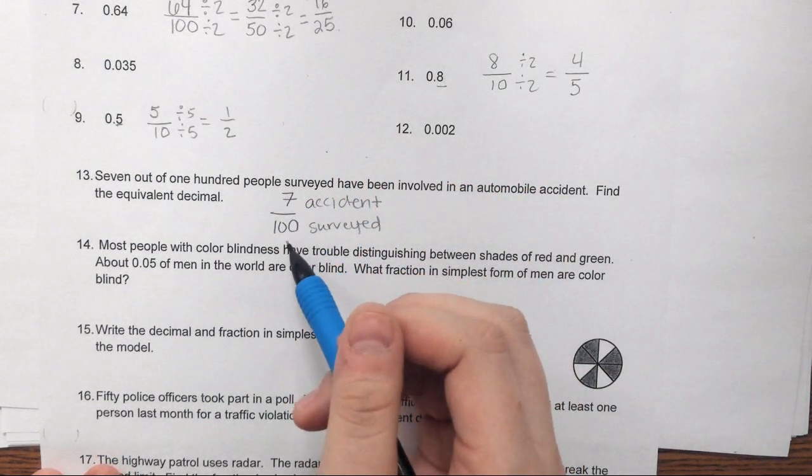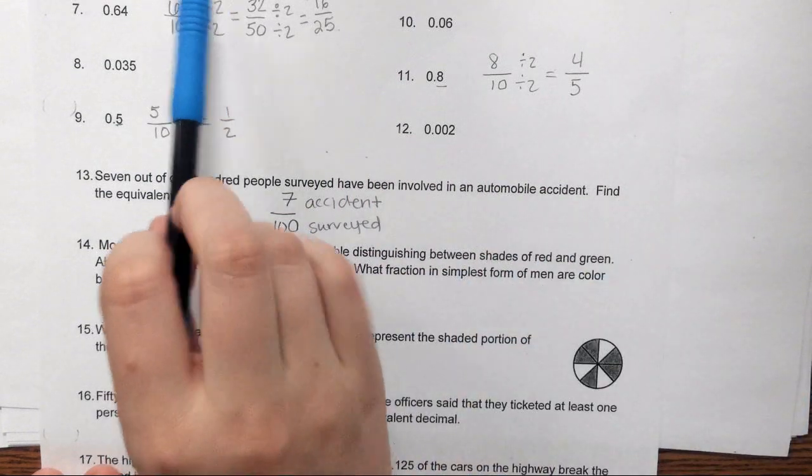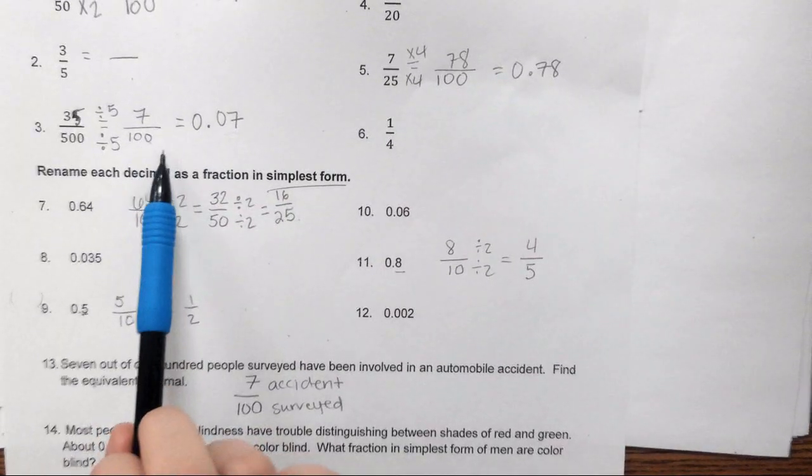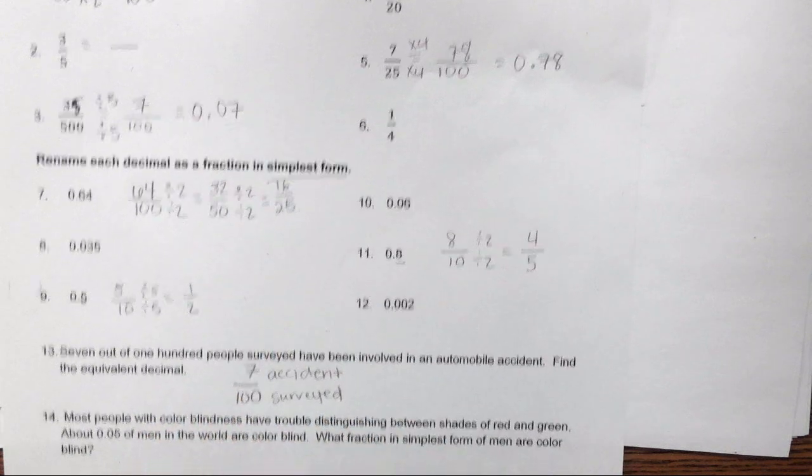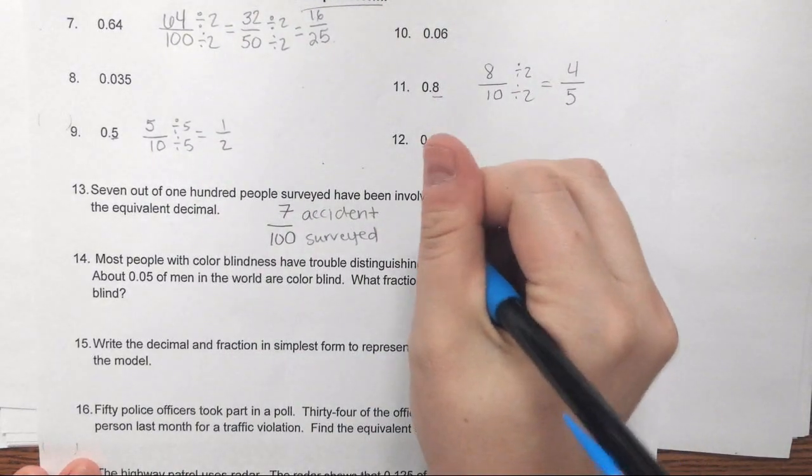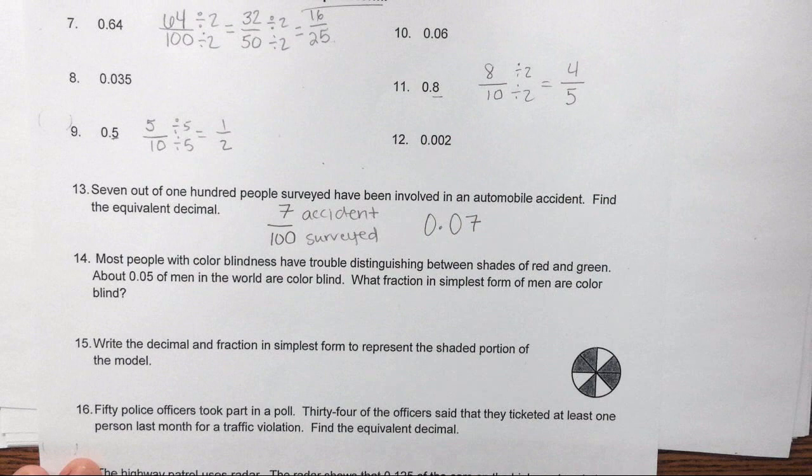Now, how do we write 7 hundredths? Well, we wrote it up here. How did we write 7 hundredths? 0.07. So that is equal to 0.07, because they wanted the decimal.